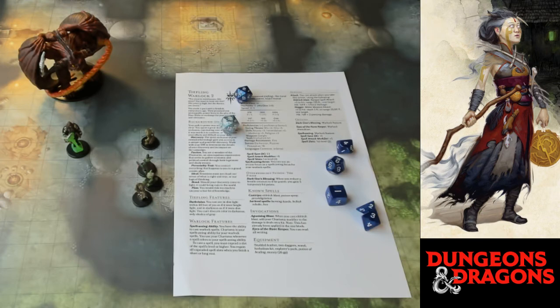Otherworldly Leap. So this is available at level 9, and you can cast Jump on yourself at will without expending a spell slot or material components. Not super useful. It's a bit situational. I wouldn't recommend picking it up unless you find yourself having to do a lot of jumping, and maybe your Dungeon Master has turned Dungeons and Dragons into a video game like Super Mario Brothers or something like that.